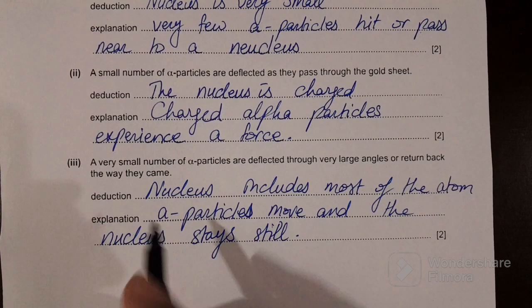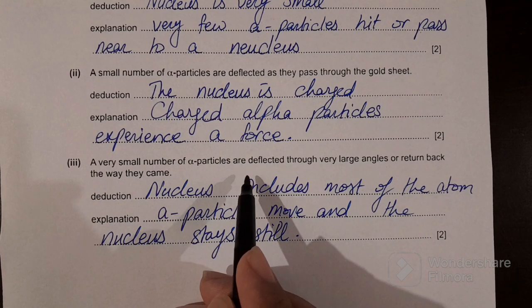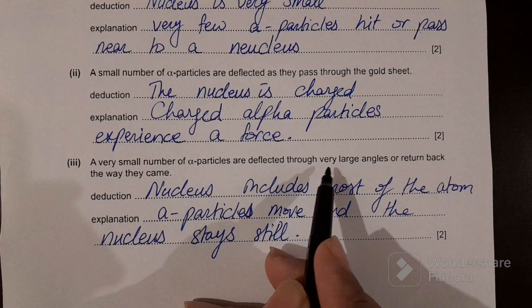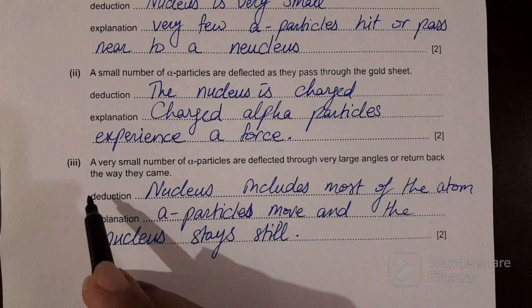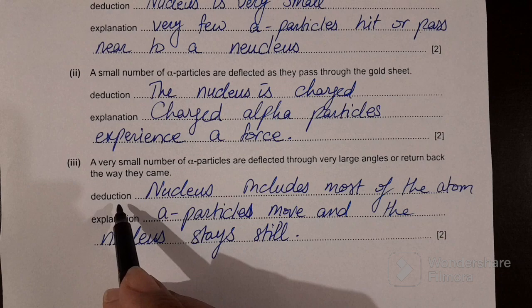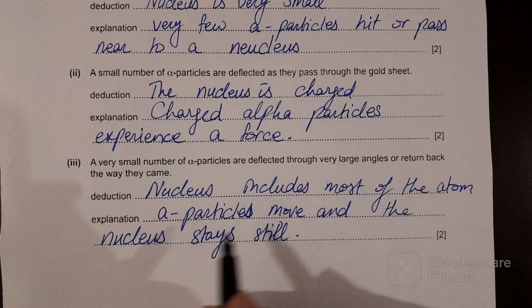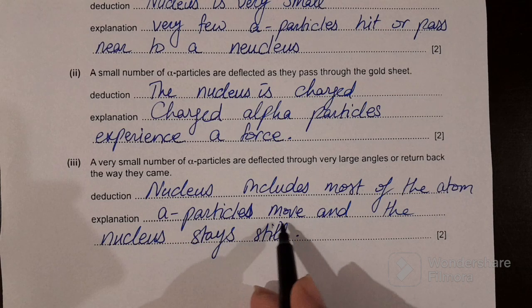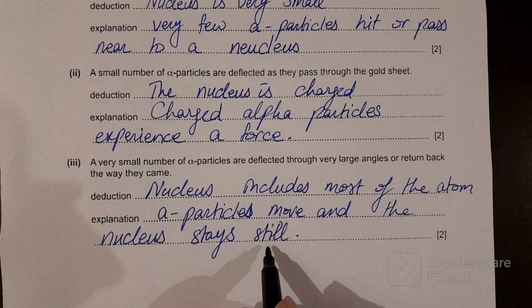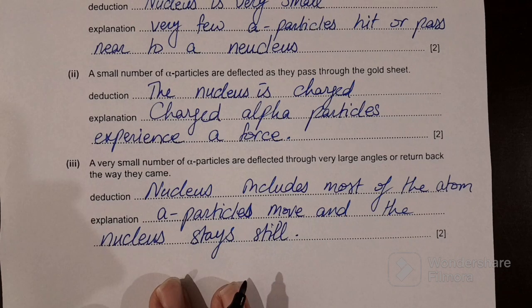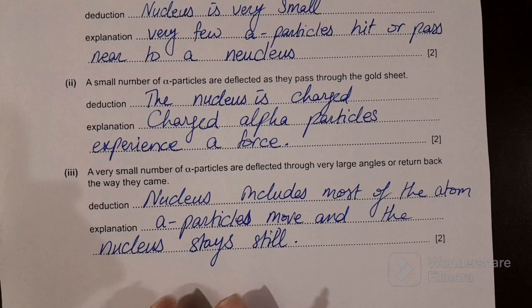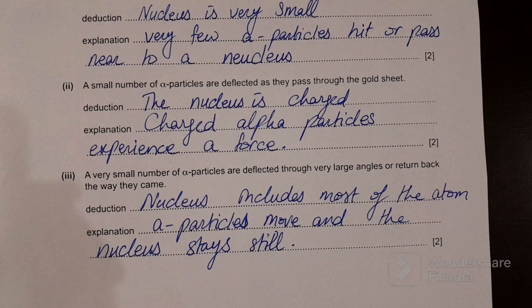Part 3 states a very small number of alpha particles are deflected through very large angles or return back the same way they came. Deduction will be the nucleus includes most of the mass of the atom. Explanation will be alpha particles move and the nucleus stays still. So this is what we'll write in question 9 part A 1, 2 and 3.